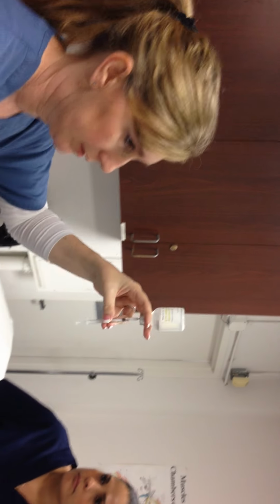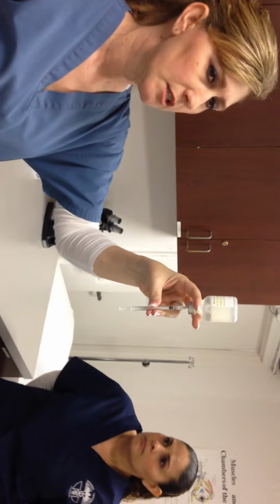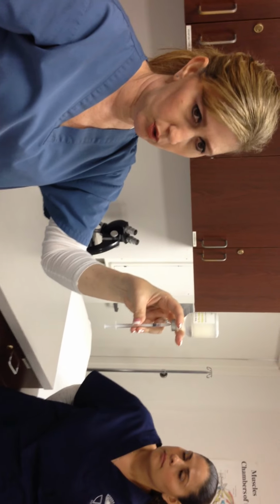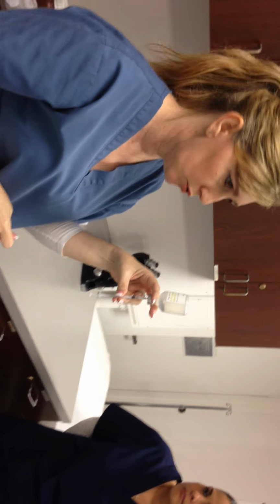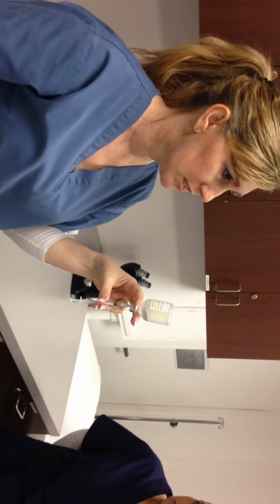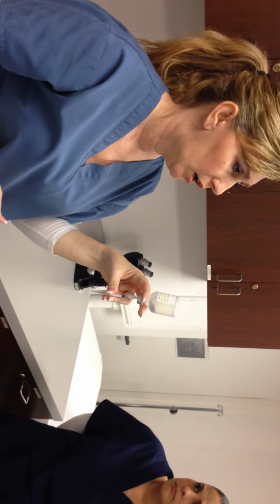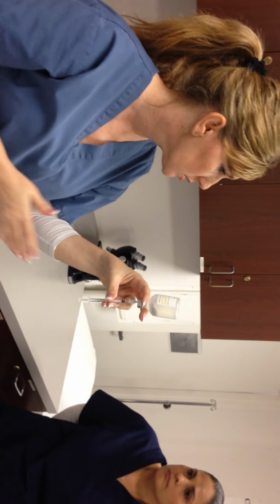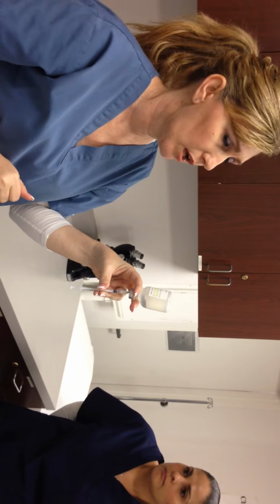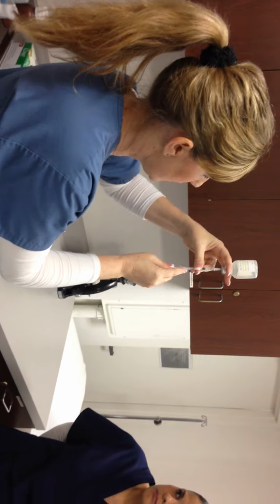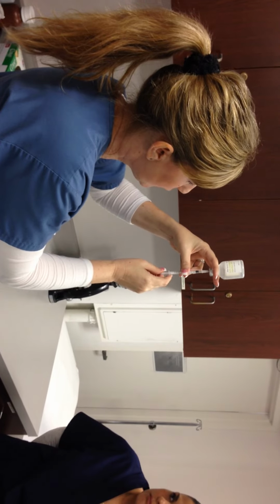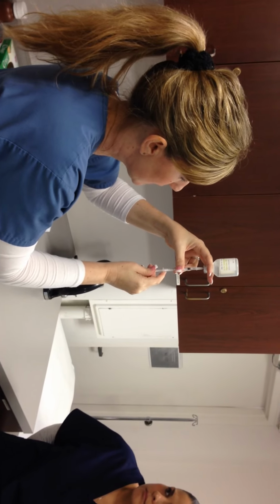OMG, there's bubbles. Okay, tiny little bubbles are not going to hurt anyone. We are not injecting into veins or arteries ever as medical assistants. We don't do that. We are injecting into tissue or muscle or skin or whatever, but we're not injecting into arteries or veins. So these tiny little bubbles are not a big deal. If you see them and there's too many, just pull it back down again.